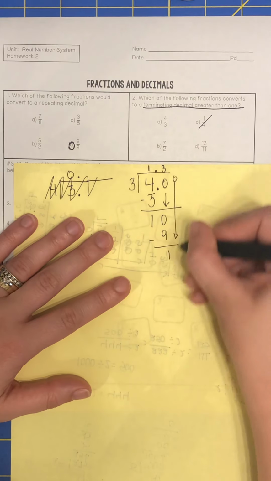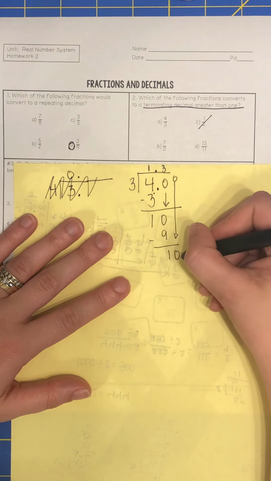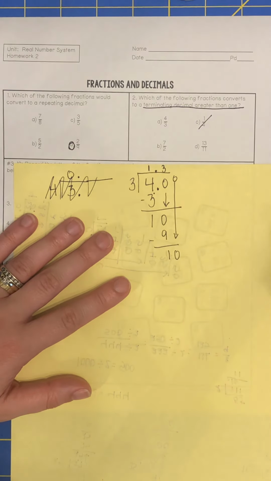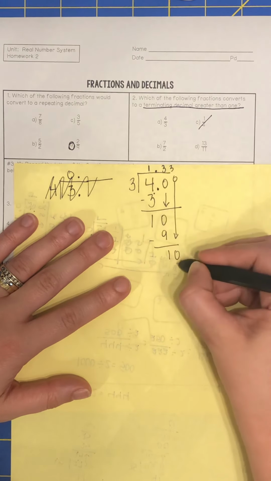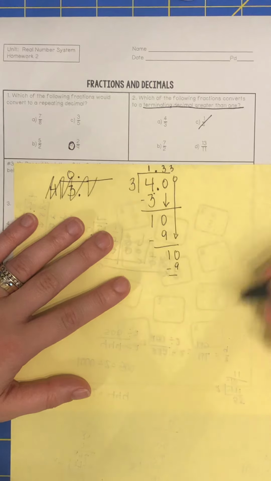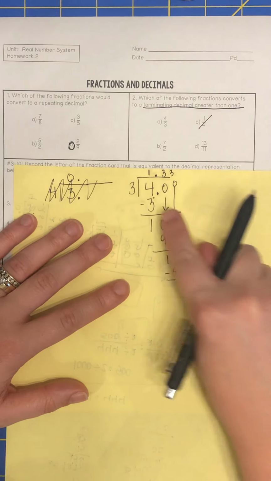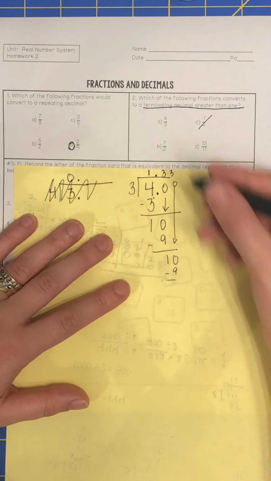I'll bring down another 0. And again, I'm getting a 0. So it seems like this is going to be repeating. 3 goes into 10 3 times. 3 times 3 is 9. So this is just going to keep giving me the same answer. So this is not a terminating decimal. This is a repeating decimal.